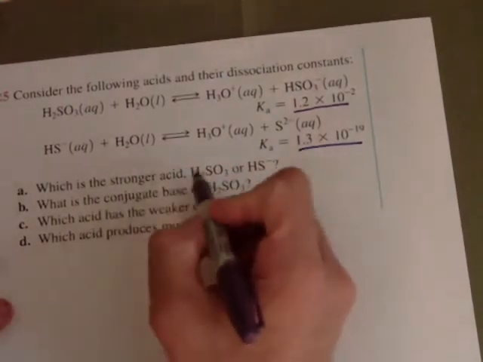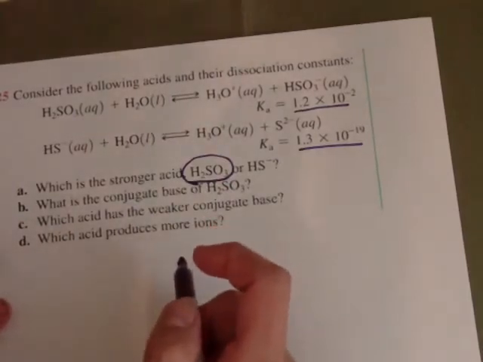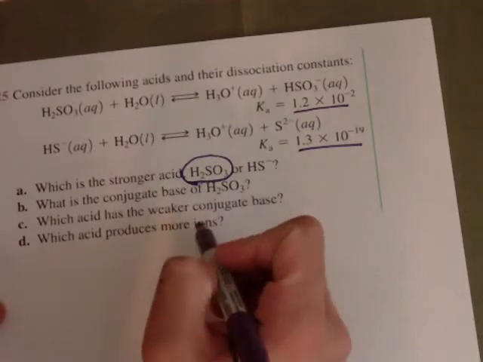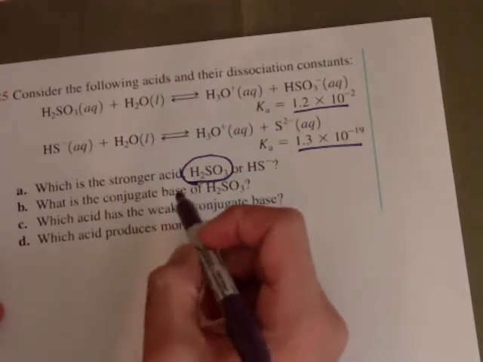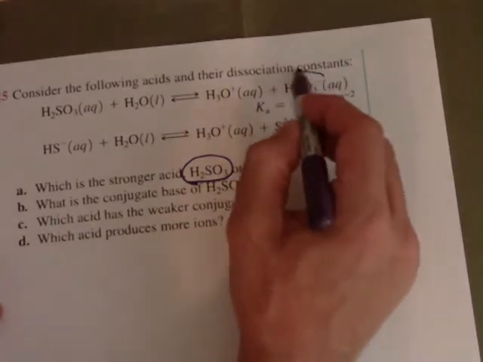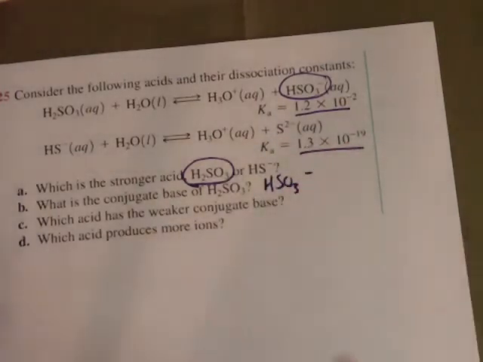And so H2SO3 is a stronger acid. In B, it asks what is the conjugate base of H2SO3, and that will have one less acidic proton, so HSO3 minus is its conjugate base.